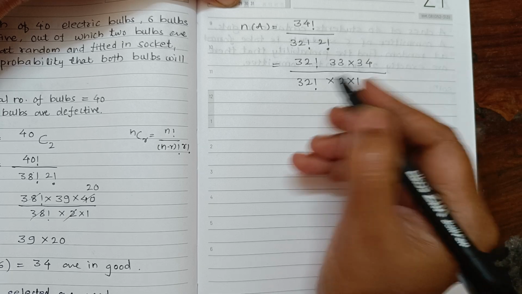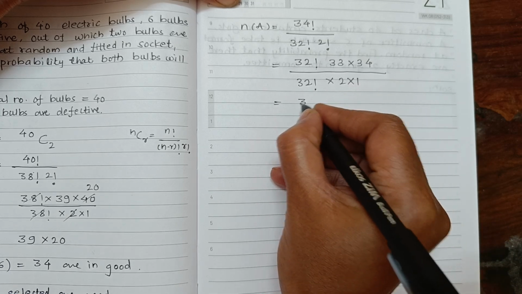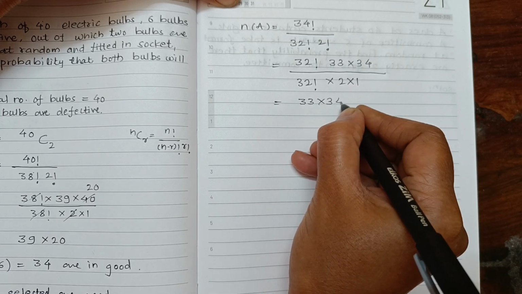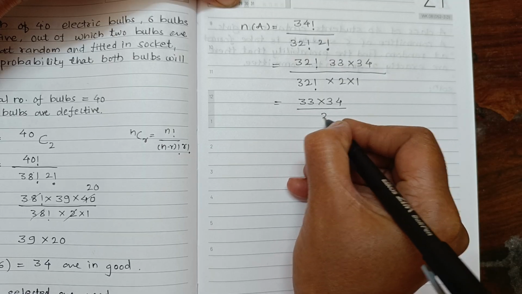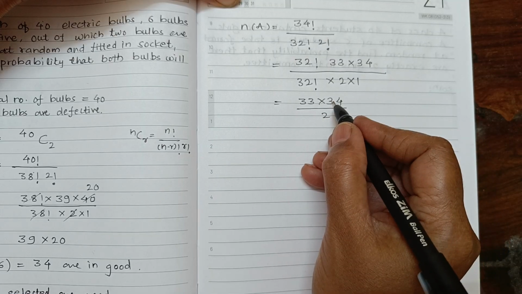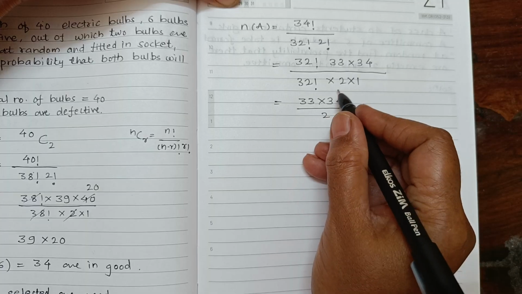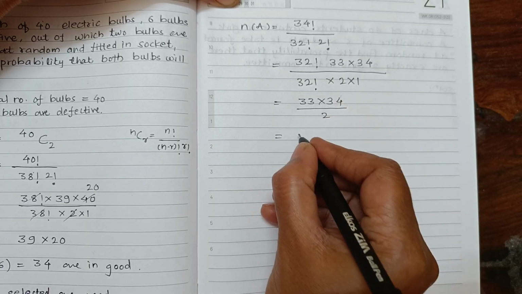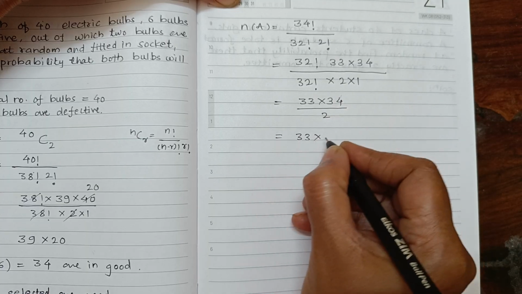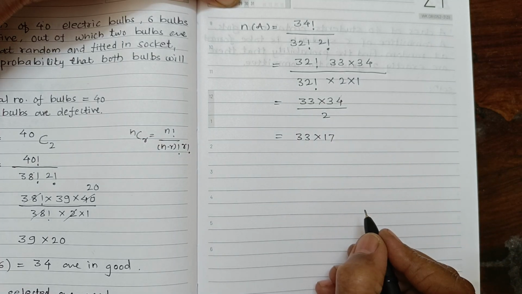This will get cancelled, right? What will remain? 33 into 34 divided by 2. यहाँ पे डिवाइड करेंगे तो ये 17 होगा, राइट? 33 into 17.